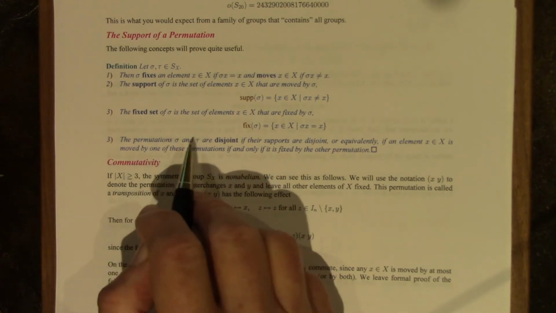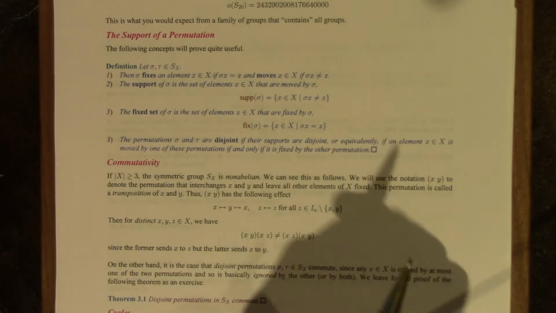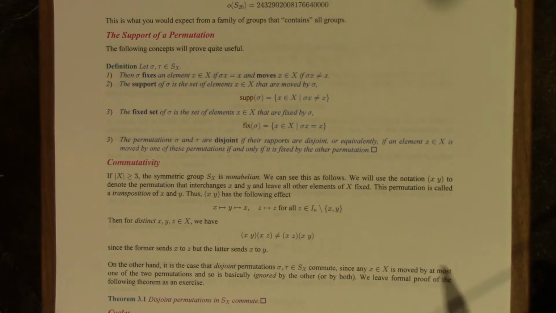The permutations sigma and tau are disjoint if their supports are disjoint. Another way to say that is that if an element little x in capital X is moved by one of the permutations, it must be fixed by the other. In other words, no element is moved by both permutations.